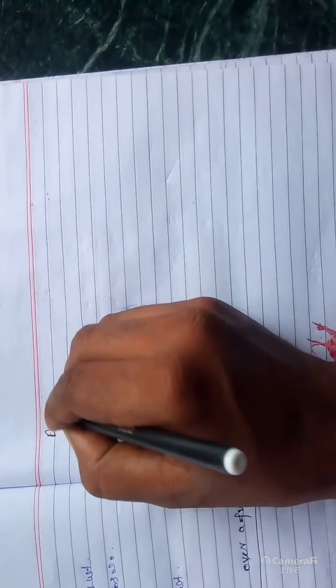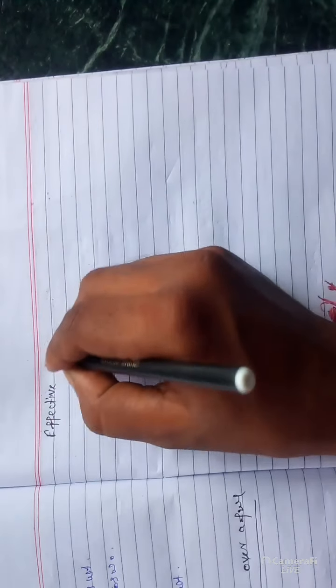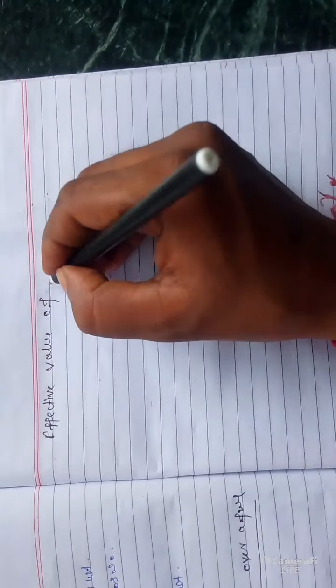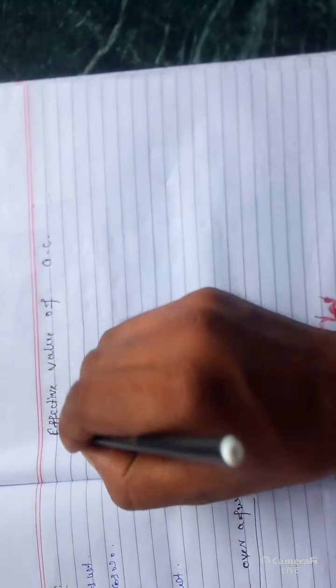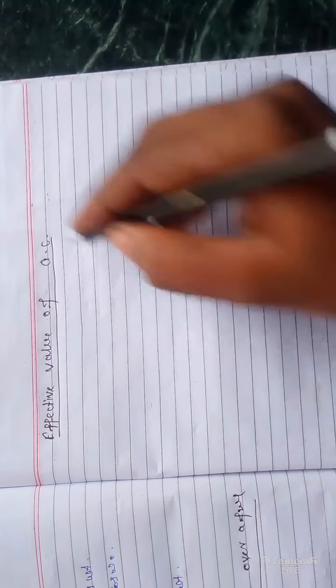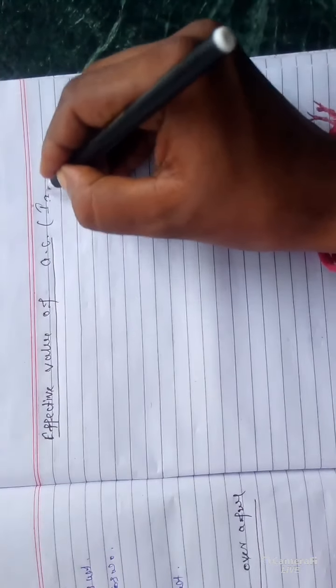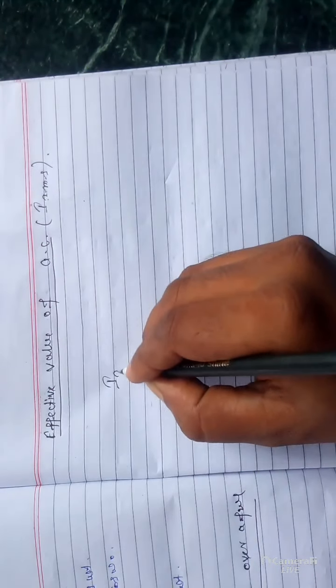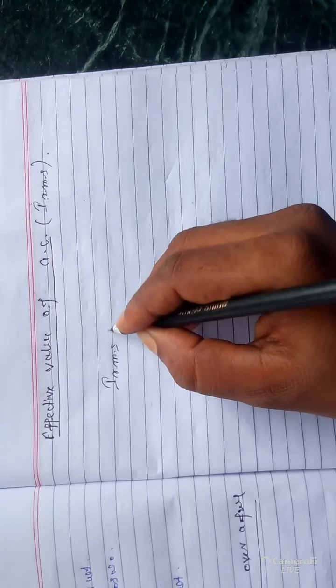It is better to write effective value of AC. So write effective value of AC. What is the effective value of the AC? That is the r.m.s. It is the actual value or root mean square value of an AC. How you have to take r.m.s, root mean square value over a full cycle.